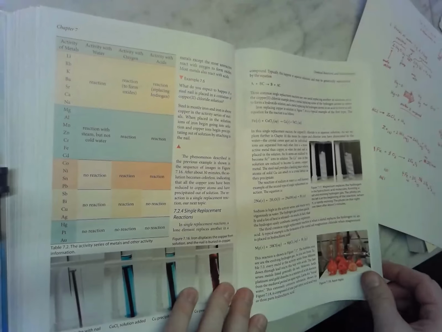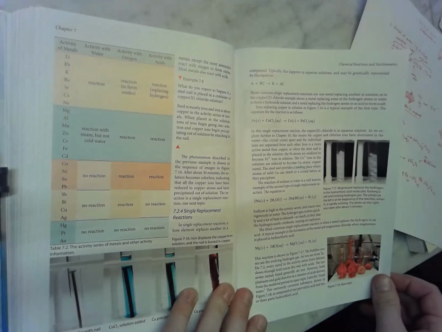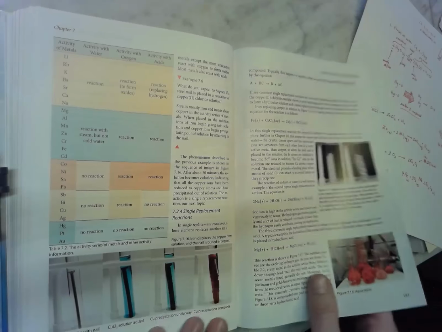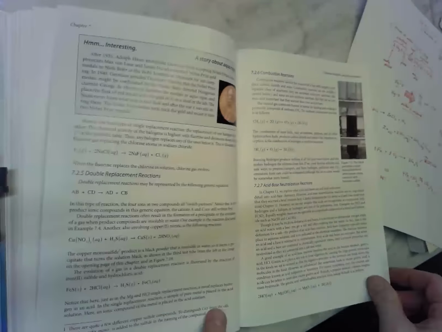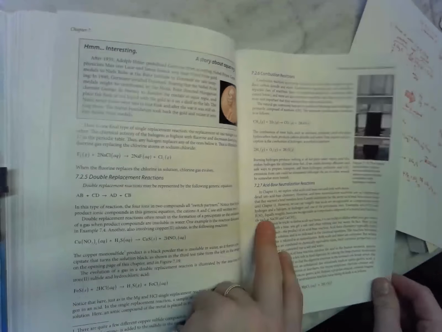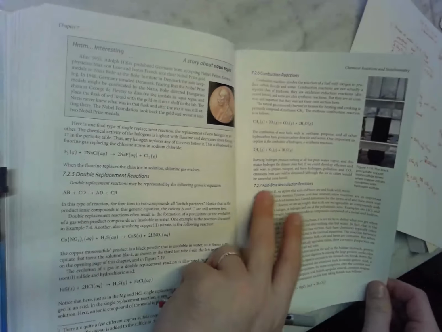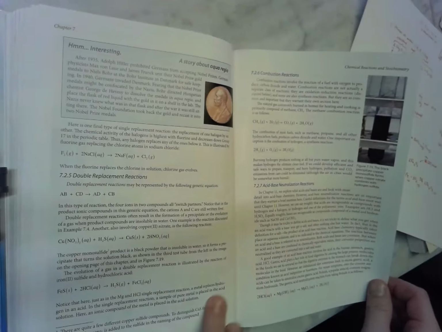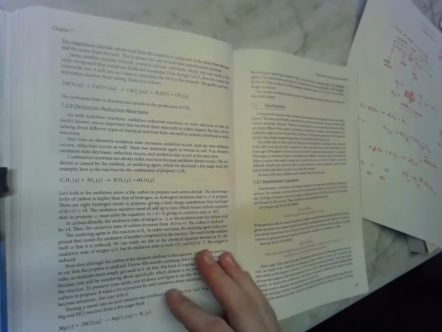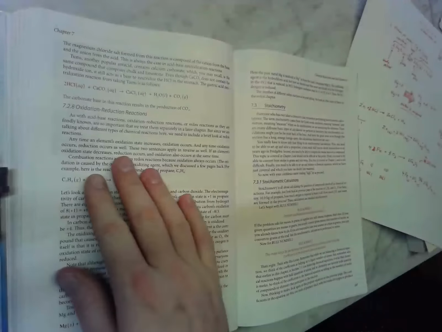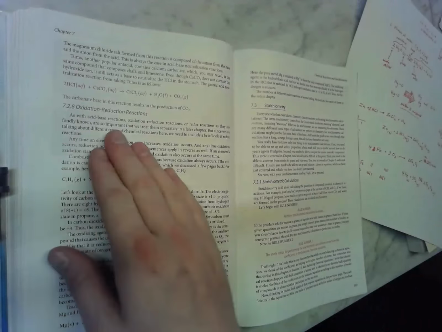We'll explain some weird phenomena in the world. Single replacement, that's types, combustion, double replacement, acid-base neutralization. Oh, that's the one I didn't think was typically categorized with these, but it is redox reactions, or oxidation reduction reactions. Stoichiometry.